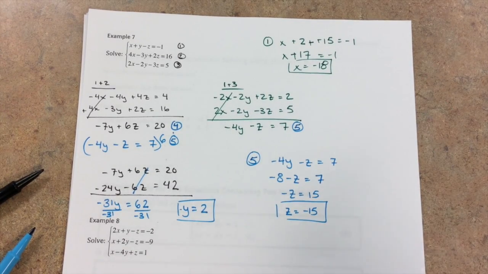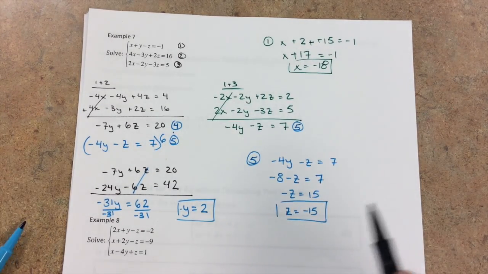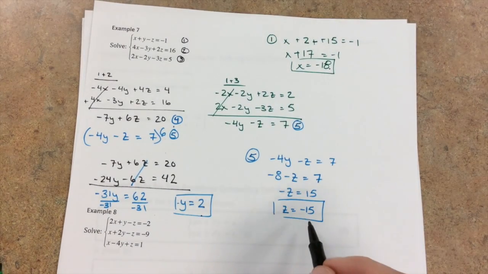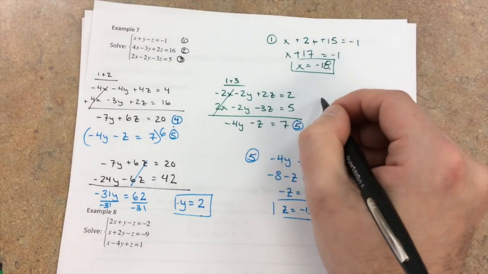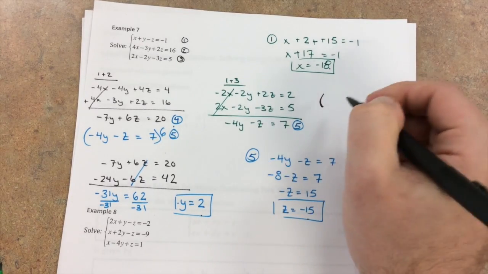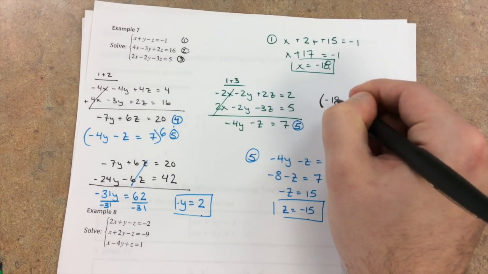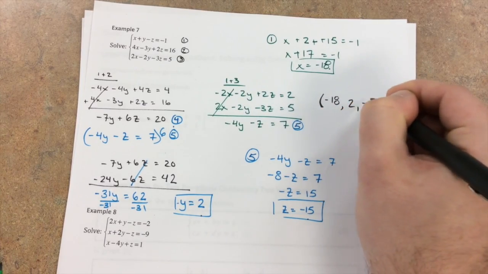So our solution for this problem of our 3 equations and 3 unknowns is x equals negative 18, y equals 2, z equals negative 15, or you can write that as an ordered triple. So not an ordered pair, but an ordered triple would be negative 18, comma 2, comma negative 15.